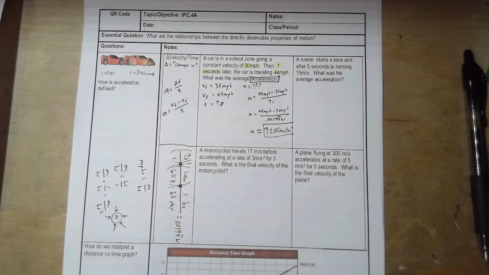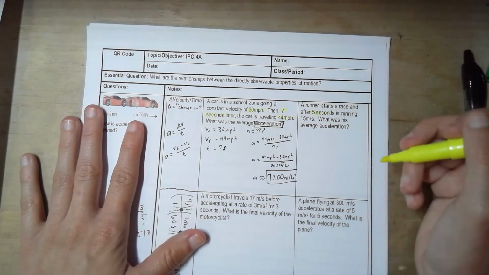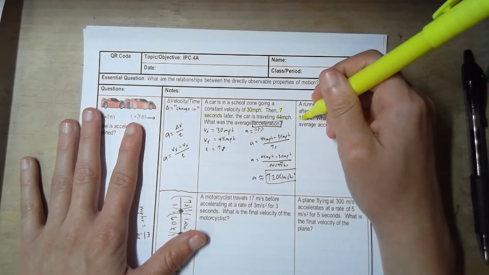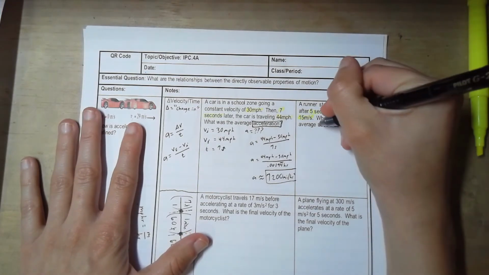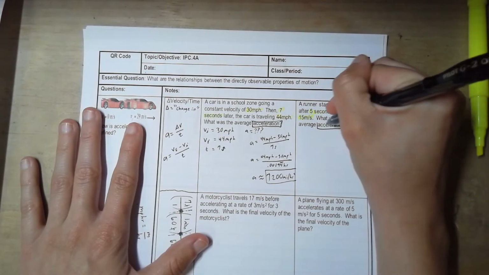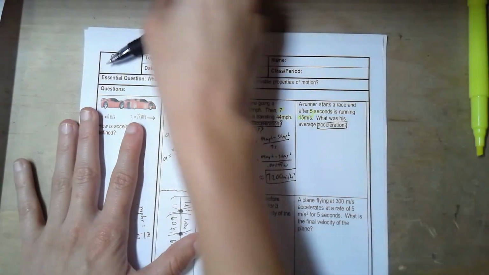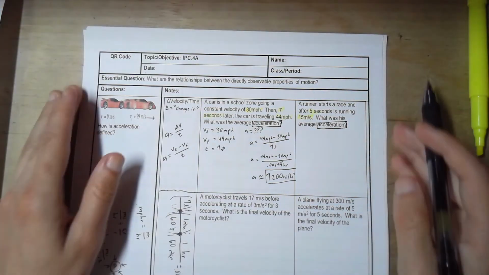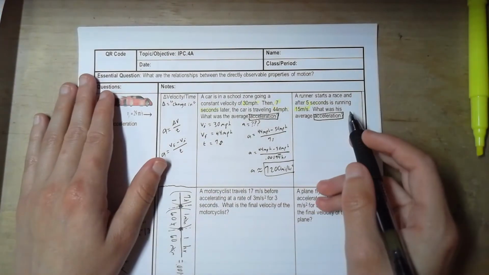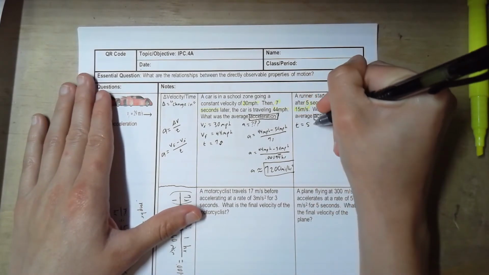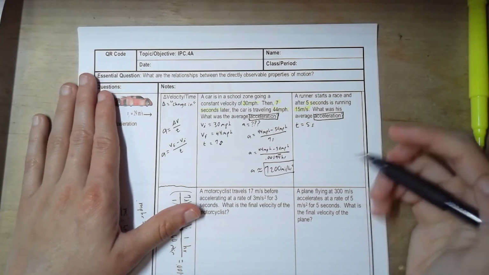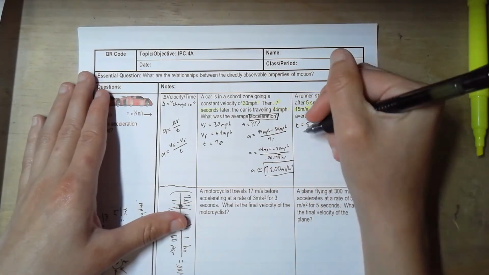A runner starts a race and after 5 seconds, so after only 5 seconds, this person is now running 15 meters per second. What was his average acceleration? So this one we don't have to do any unit conversions. This one is just more straightforward. So we're saying 5 seconds have elapsed. That's our time. Time is equal to 5 seconds. And then we say that he's going 15 meters per second.